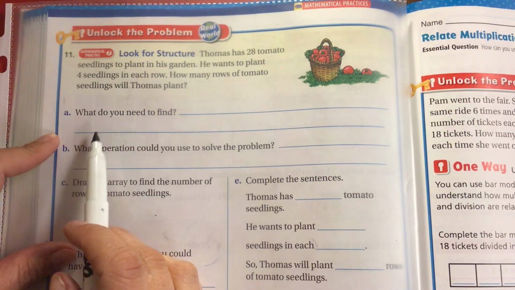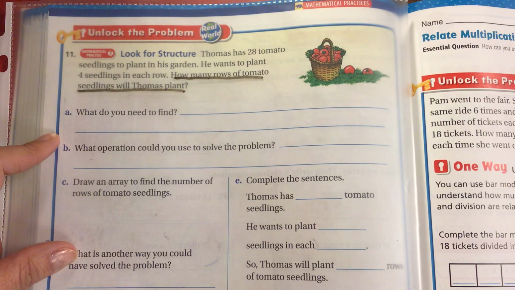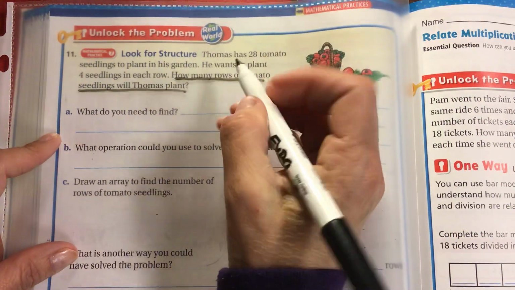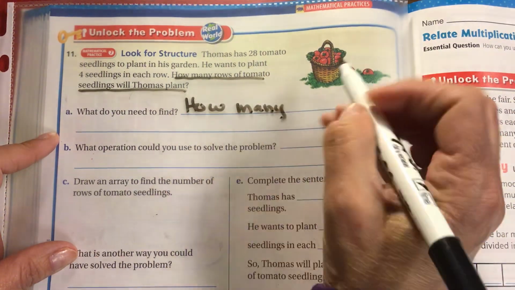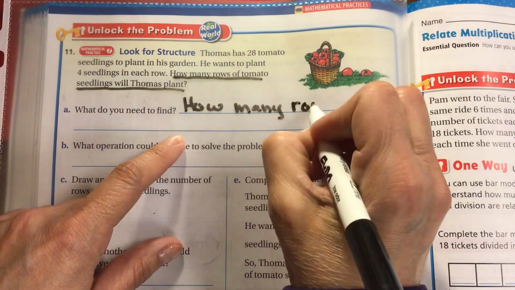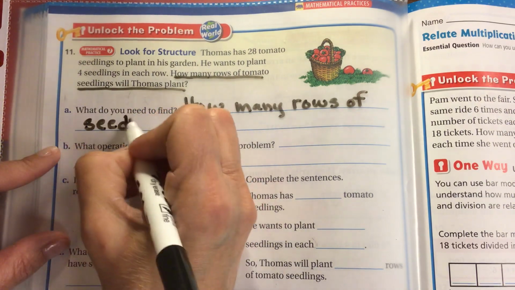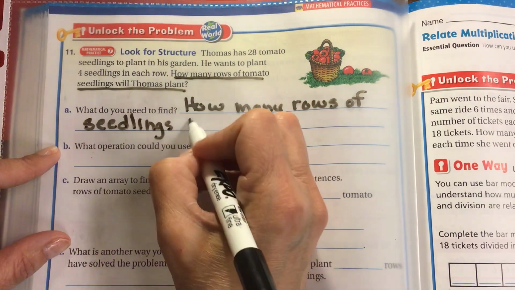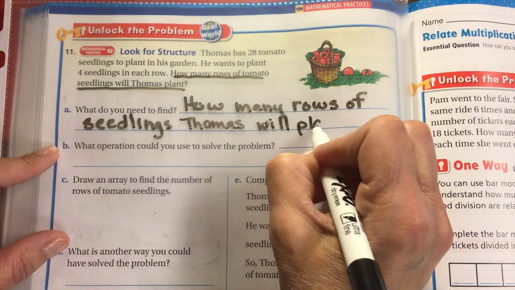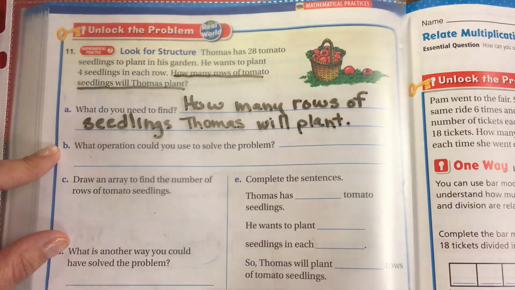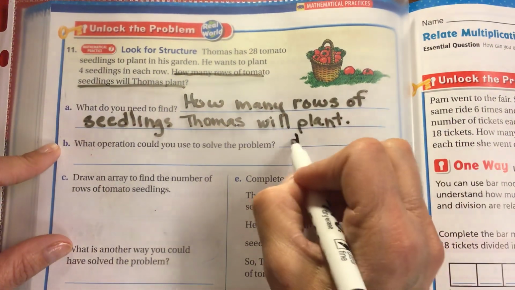A, what do you need to find? We know this. It's typically the last sentence in the problem. That's usually what they want you to find out. So, what are you trying to find? How many seedlings? I'm sorry, how many rows of seedlings Thomas will plant. Okay, what operation could I use to solve the problem? I'm going to use division.